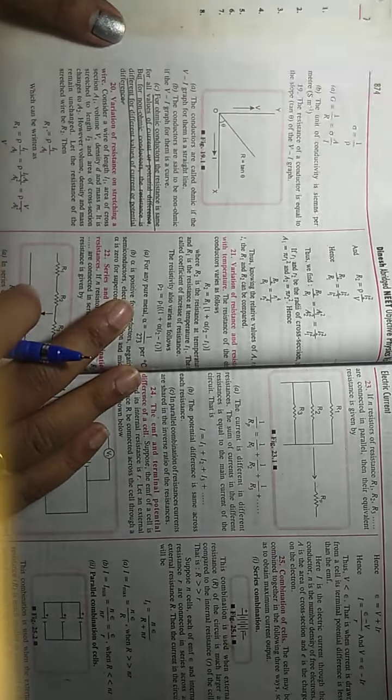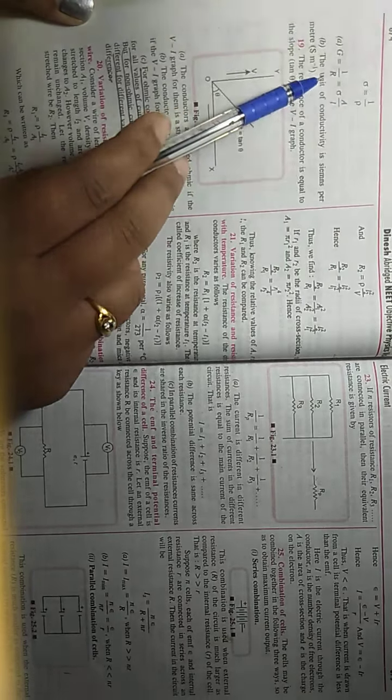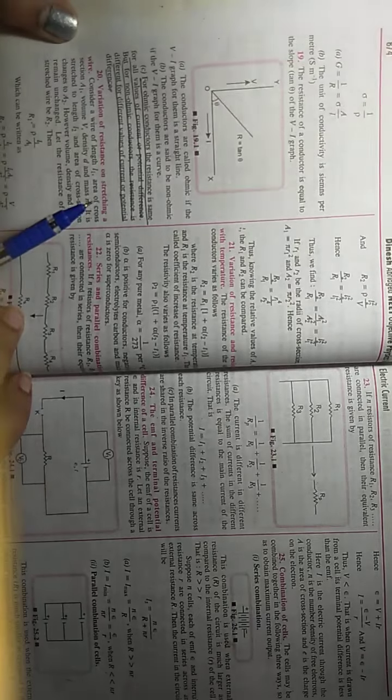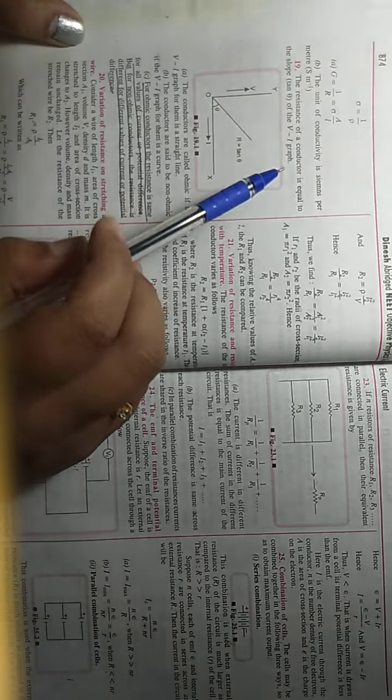So we can write sigma is equal to 1 by rho. Conductivity is equal to 1 by resistivity. See here. And the unit of conductivity is Siemens per meter. So next, how this resistivity depends on the temperature.